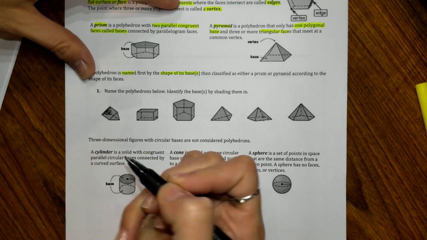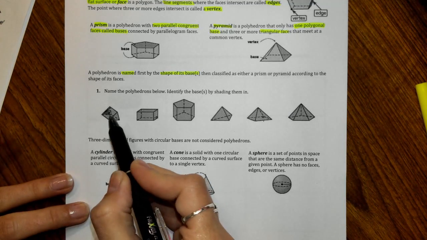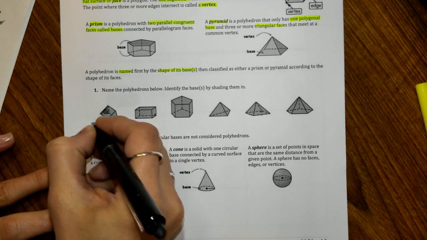The bases of this are in the shape of a triangle. Notice that the triangles are parallel. That means those are the bases, and it is a prism, because the rest of the sides, the rest of the faces, are rectangles, so we have your triangular prism.